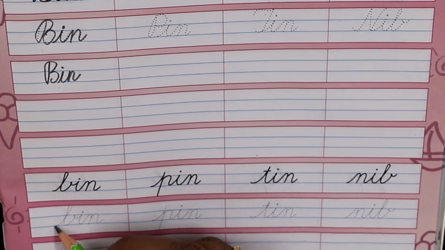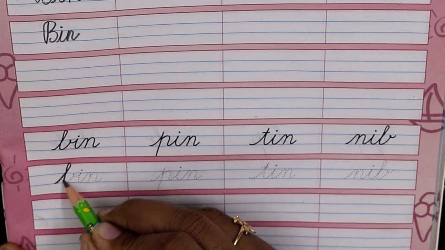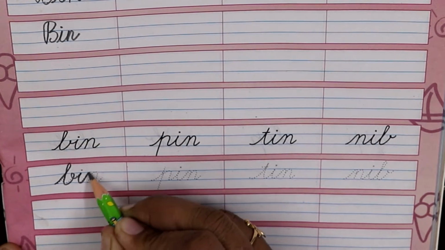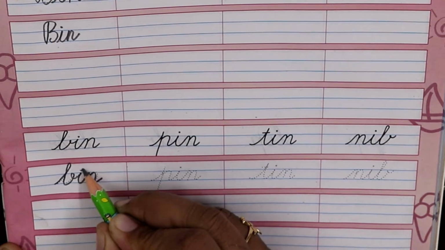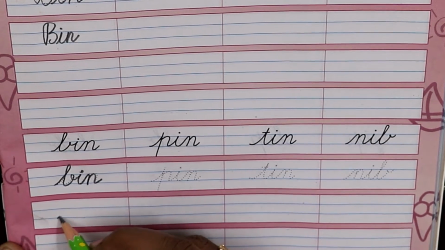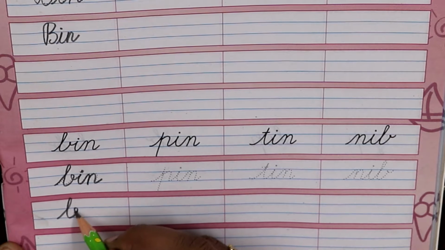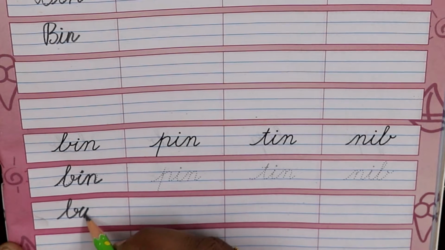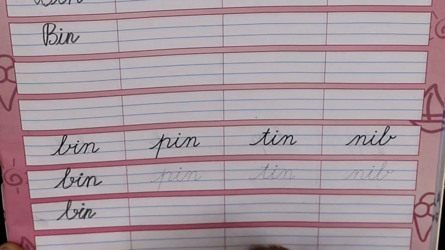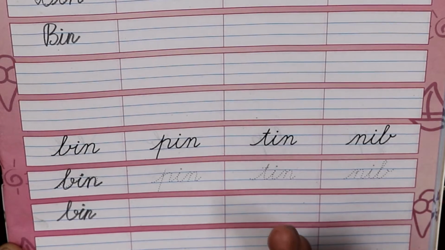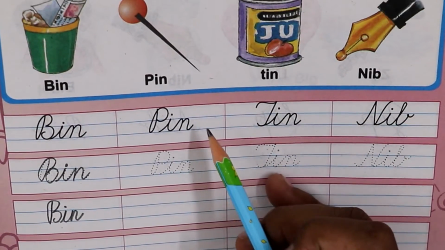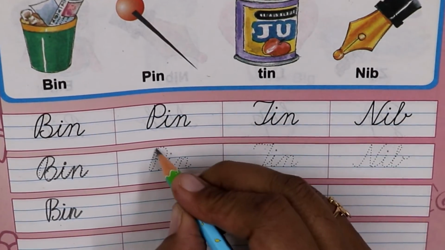Now B as small, B-I-N, bin. B-I-N, bin. Our next word is pin.